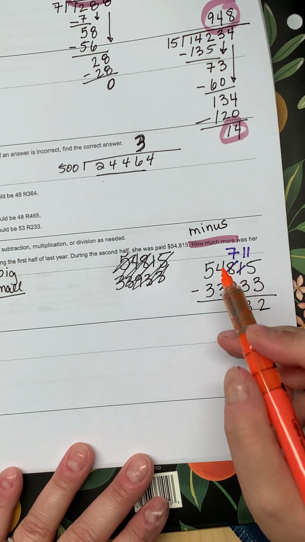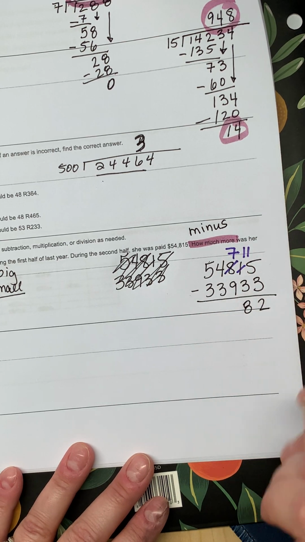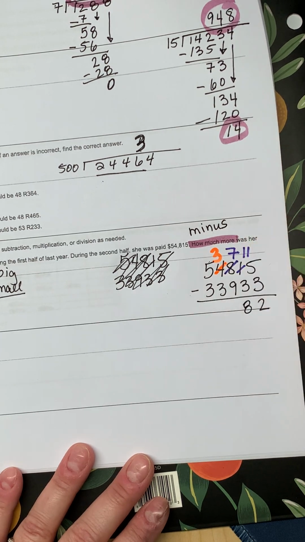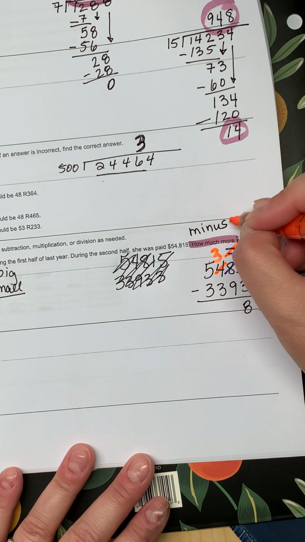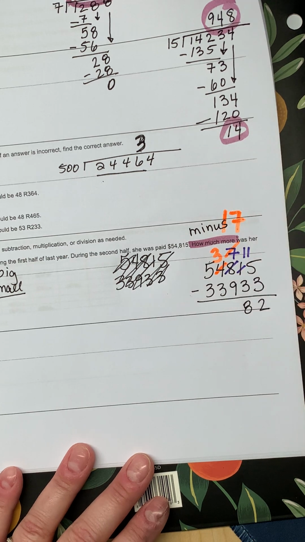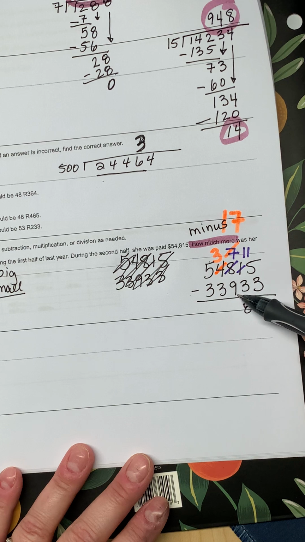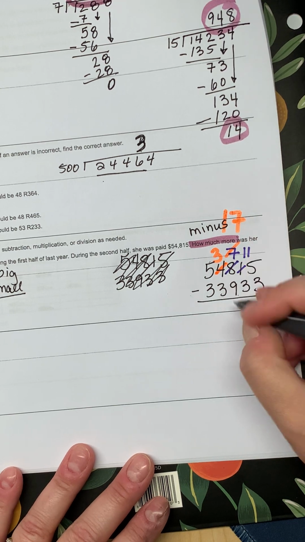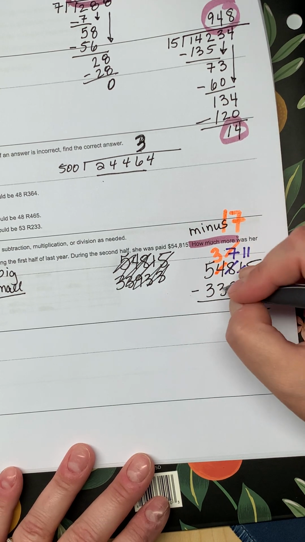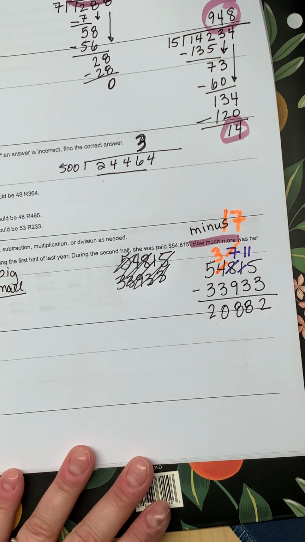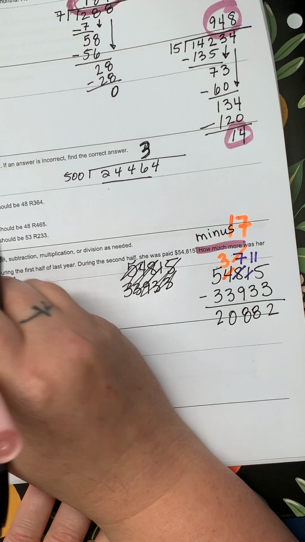Then 7 minus 9 is not a thing. So we're going to look to the left, change that 4 to a 3, change that 7 to a 17. Okay, now 17 minus this 9 is 8. Then 3 minus 3, 0. 5 minus 3, 2. Yay! D.